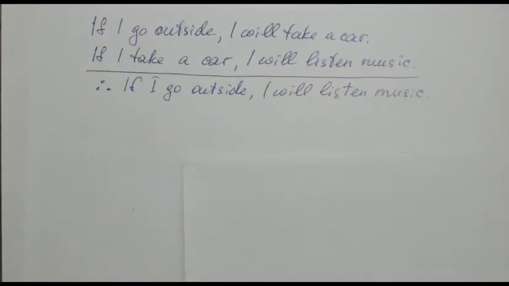I remind you that not every argument is a syllogism. Syllogisms are arguments containing all, some, or none. For example, here we have an argument, but it is not a syllogism. If I go outside, I will take a car. If I take a car, I will listen music. If I go outside, I will listen music.